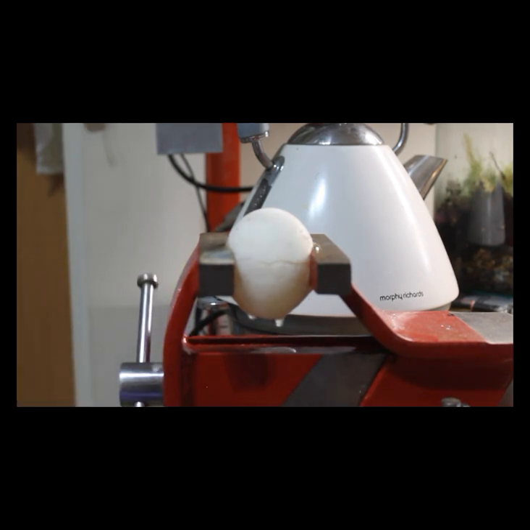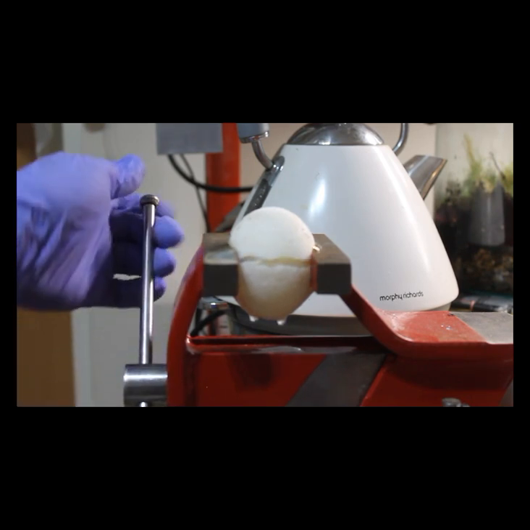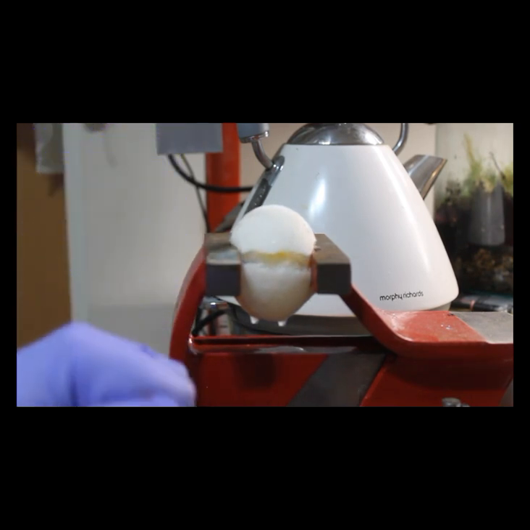At this point, the membrane of the egg has begun to crack, and we see it start to open.